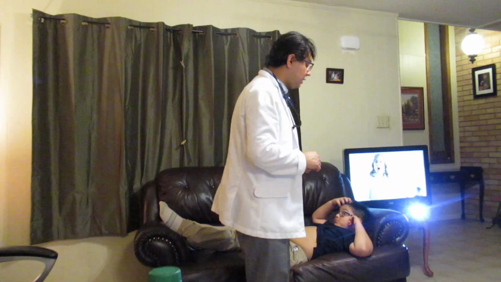We're going to move on to palpation: the liver, the spleen, the inguinal lymph nodes, and we're also going to assess the femoral nodes.